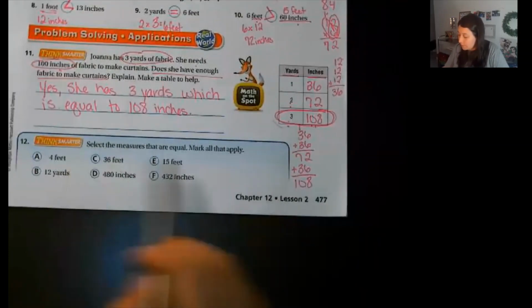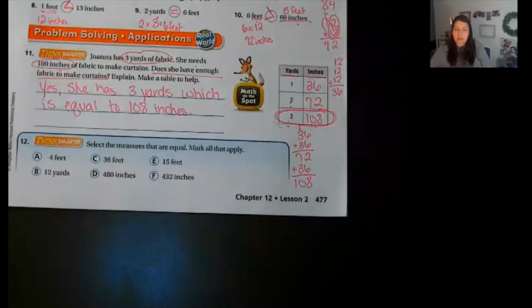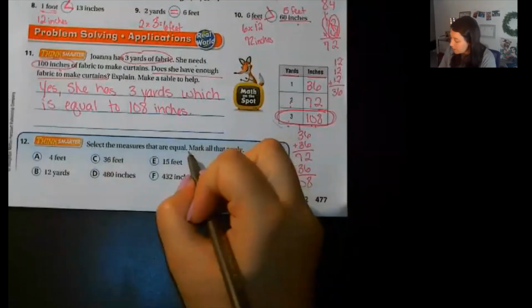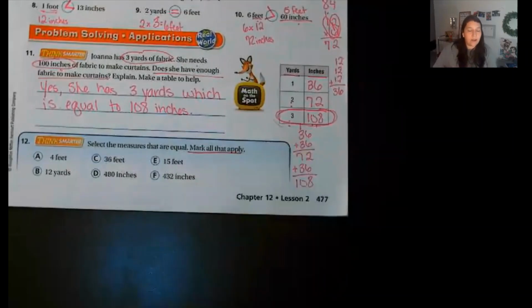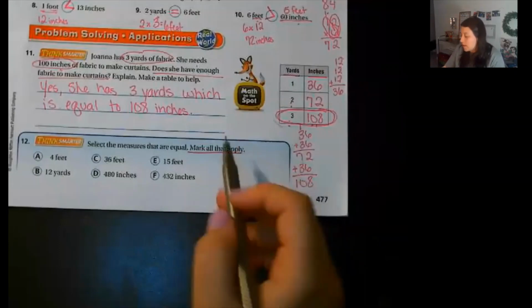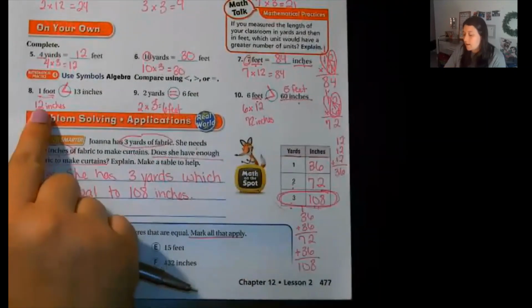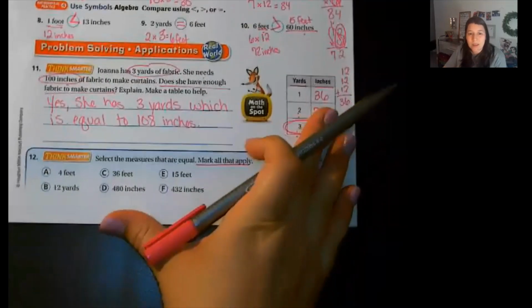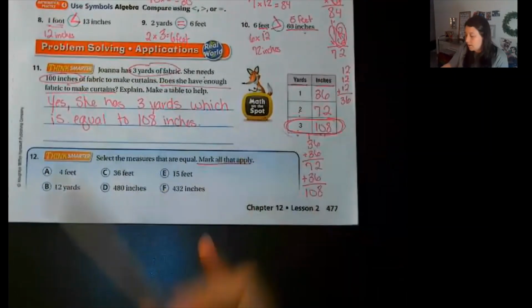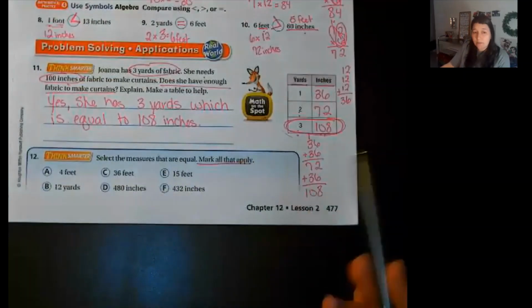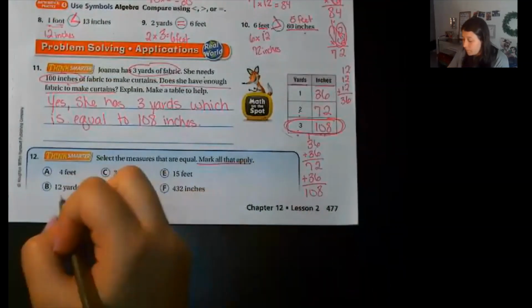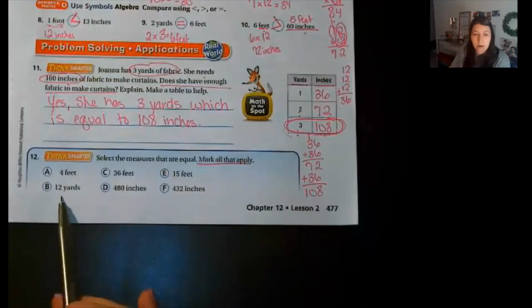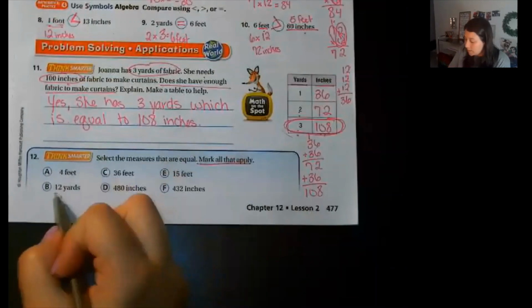Okay, for our next problem, it says select the measures that are equal. And then some very important words here. Mark all that apply, and that means that we are going to have more than one answer bubbled in. So again, like I told you when we were doing our comparisons and when we were doing our converting, you want to start with the biggest unit of measurement first. So when I look here, the biggest unit of measurement we were using so far is 12 yards. So if I look, this is the only yards in here. So I want to start with this, okay?